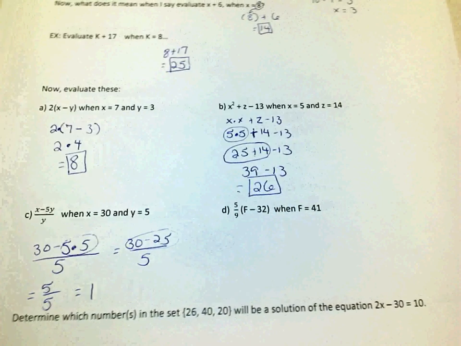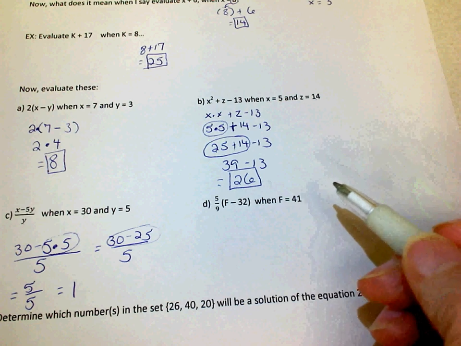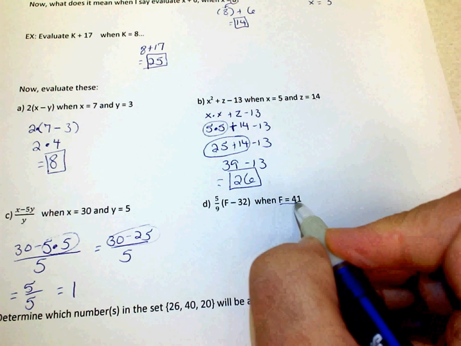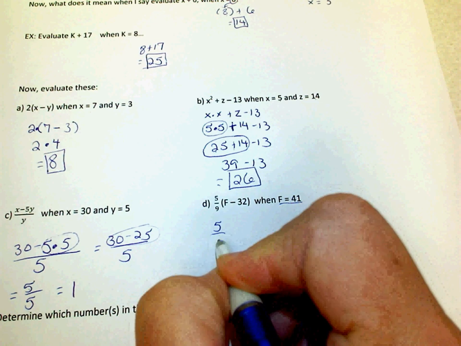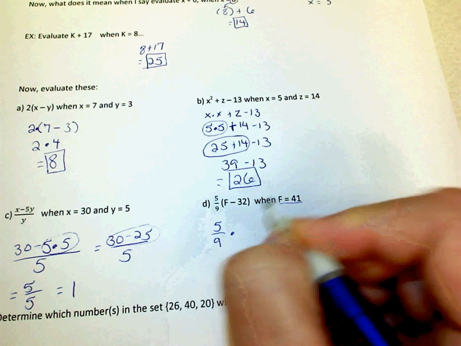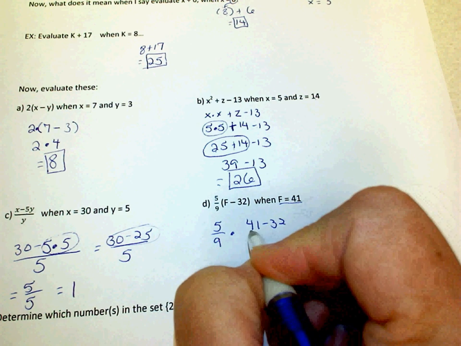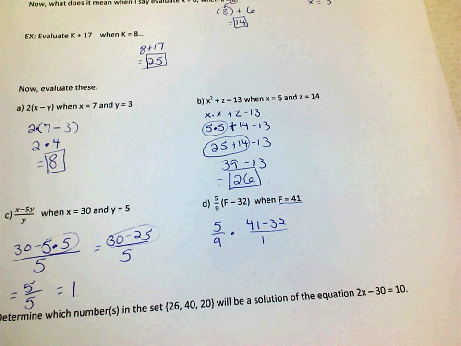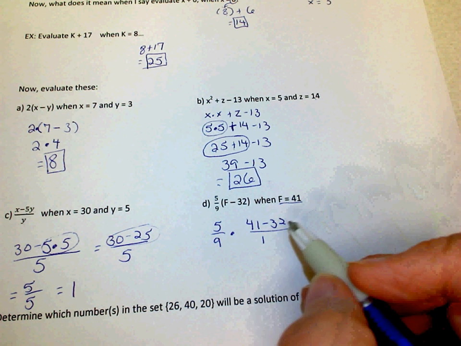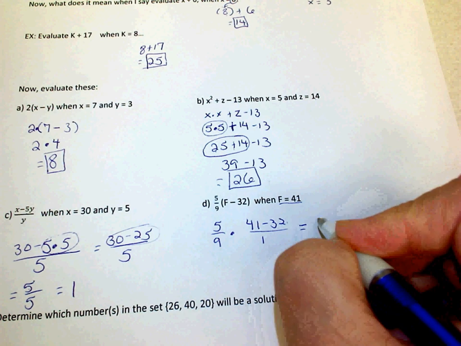Now our last problem here, part D, it says that f is 41. So we take 5 divided by 9 times 41 minus 32, and technically a whole number is a number over 1. Now 41 minus 32 gives us a 9.